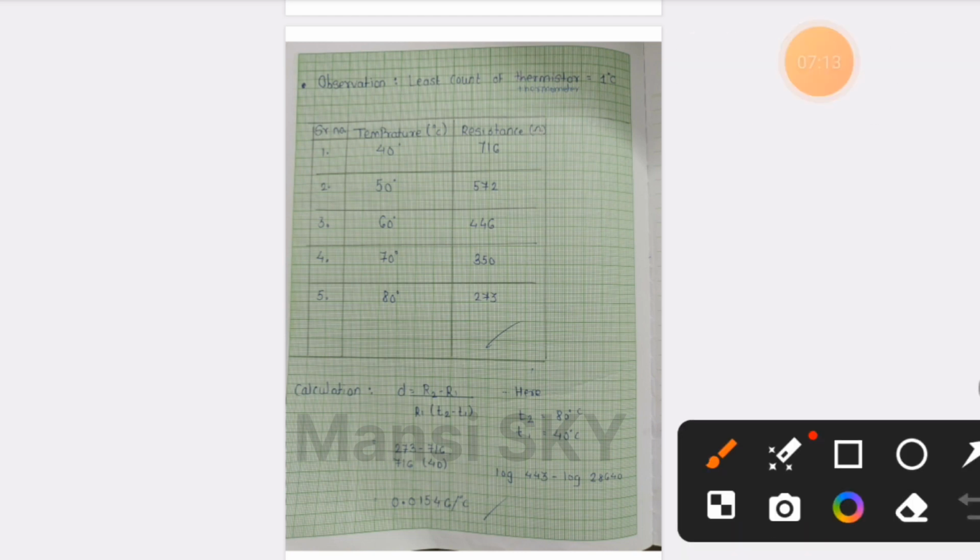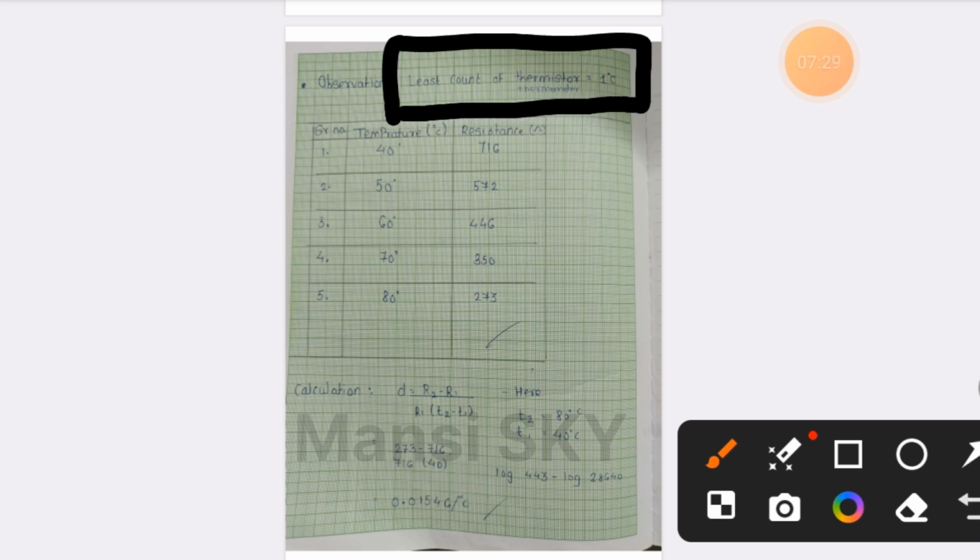Observation, the first observation you have to write is always the least count of the apparatus. Whenever you perform any type of experiment in the physics practical, the first thing you have to calculate is the least count. How to calculate the least count? I hope that you know how to calculate the least count. What is the least count of a thermometer? It should be thermometer here, not thermistor.